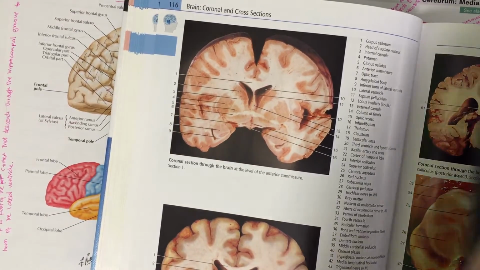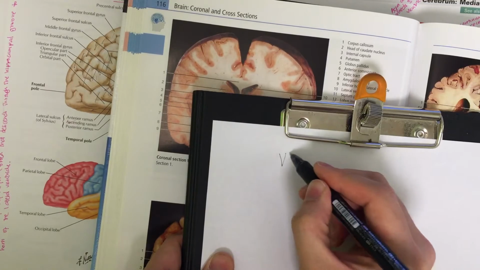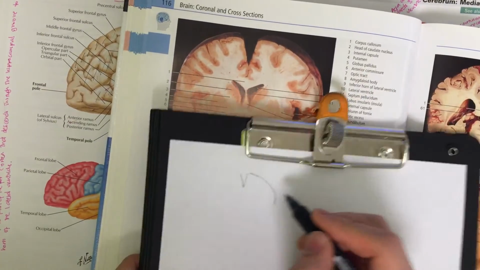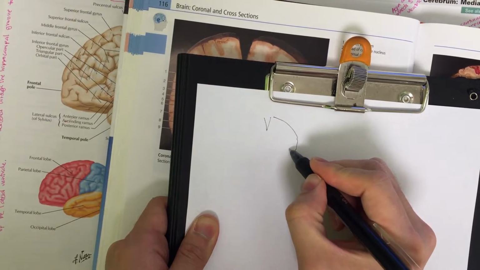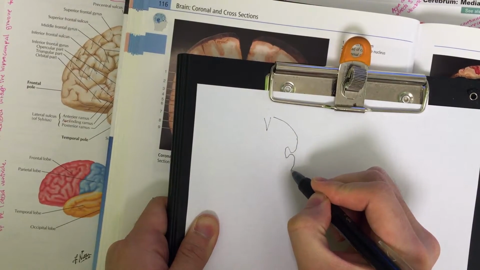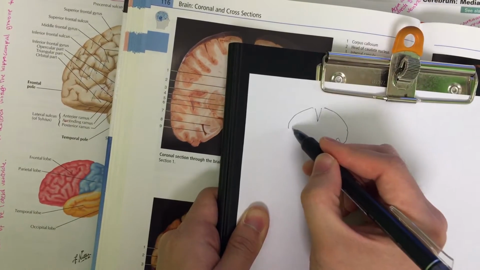I'm going to draw it for you actually, because drawing makes it seem easier. So we have the brain like so, but look what I'm going to do. I'm going to go like this, like that. And you're thinking, why am I doing this?